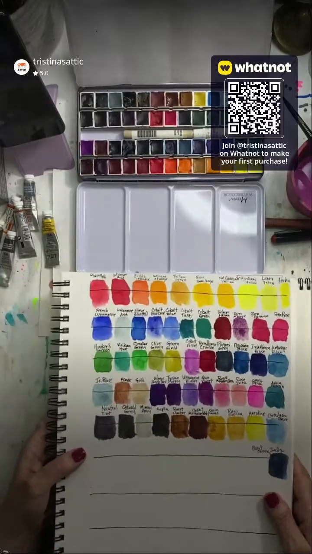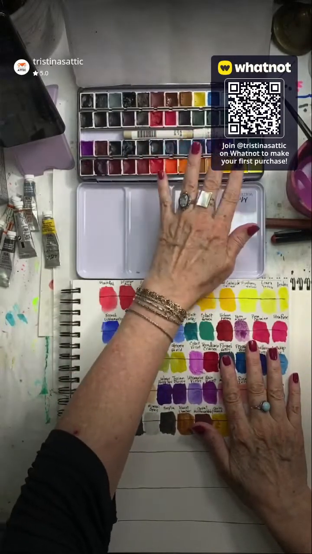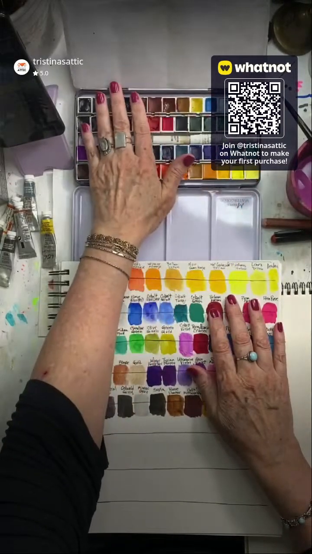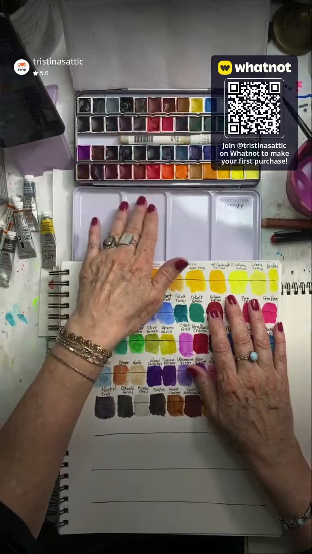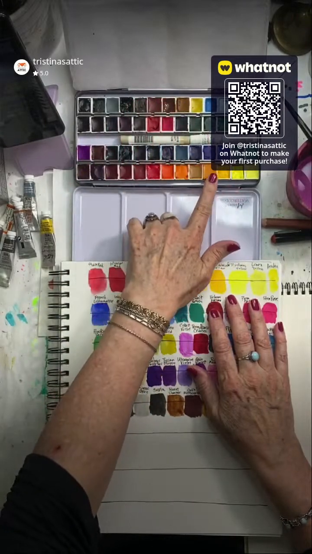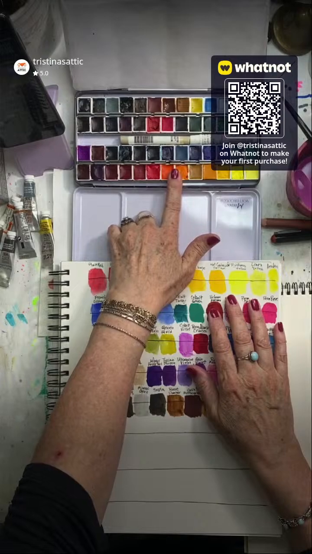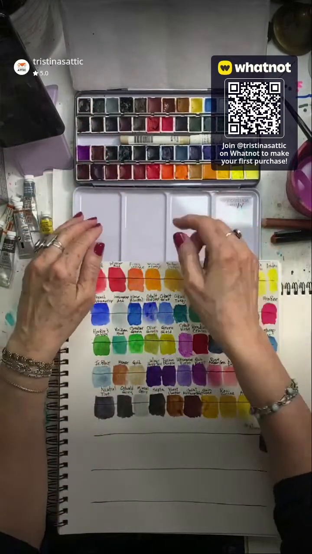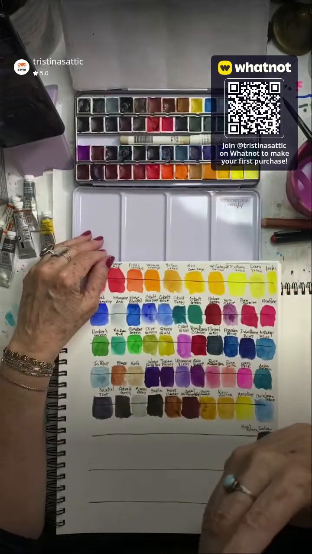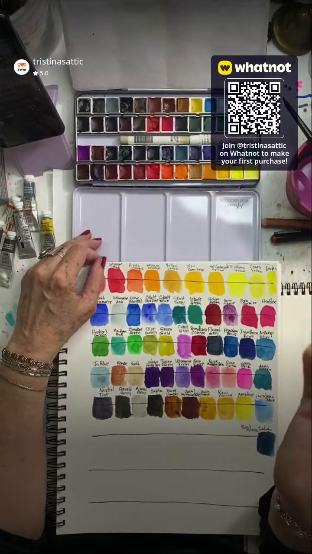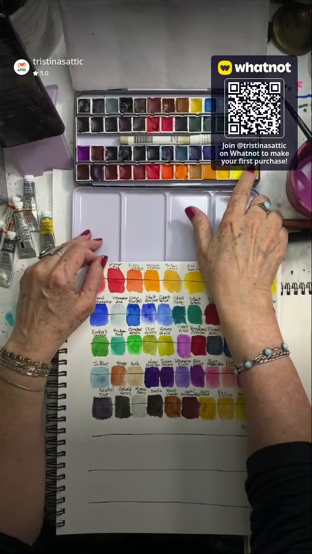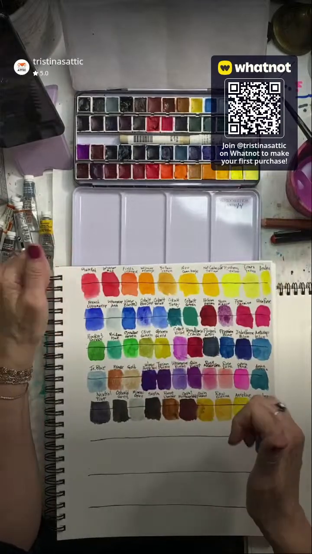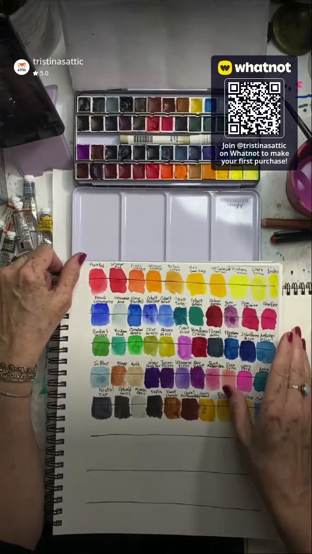This is the initial, because these are all random colors from my stash of Winsor and Newton professional watercolors. I put them into here. This is a 48 set, but I crammed an extra one on each end, because a lot of times you can do that. A lot of times they'll say it's for 12, but you can actually fit 14 in because often there's just enough space for an extra pan on the end. And so I always have to cram in as many colors as I can.